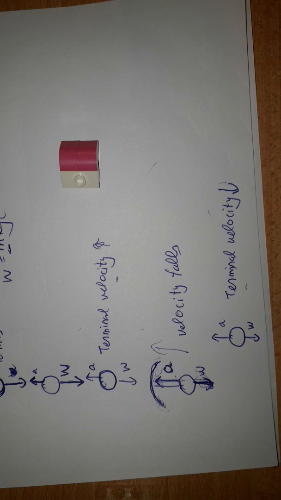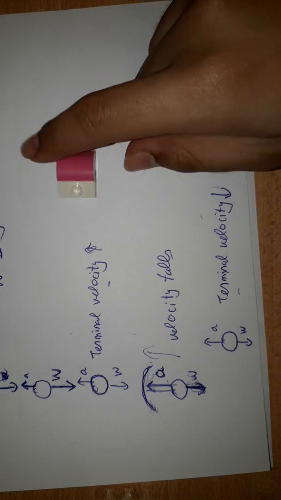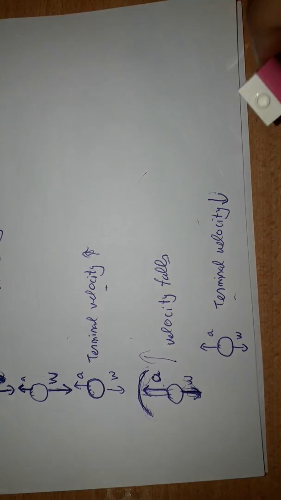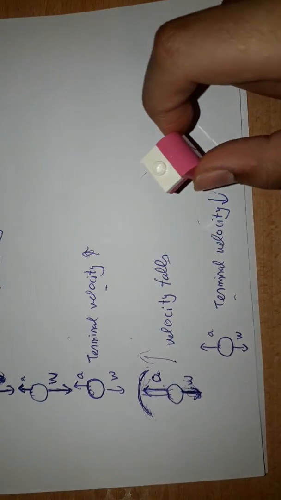But if an object is moving, say in space where there is no external force being applied, it will continue to move in a straight line at a constant speed. Which is why if you put a human in space, he's just going to move with a constant speed in a straight line if no external force is applied. So that is what Newton's first law is.